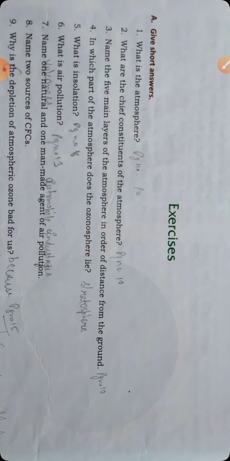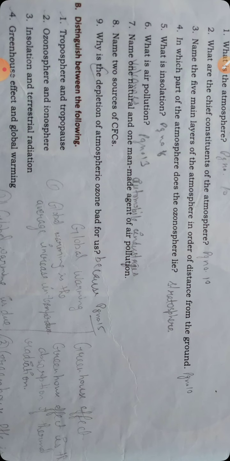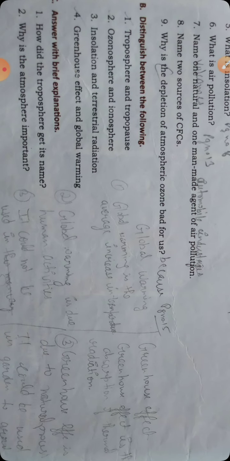In which part of the atmosphere does the ozonosphere lie? Stratosphere. What is insolation? You will find it on page number 8. What is air pollution? You can take page number 13, and name one natural and one man-made agent of air pollution. You have to find that, and I'll be checking your answers in the next class. When the next geography period comes, I will be giving all the answers. Okay, name two sources of CFCs. Why is depletion of the atmosphere bad for us? So you have to try to distinguish between them, and also answer with a brief explanation.